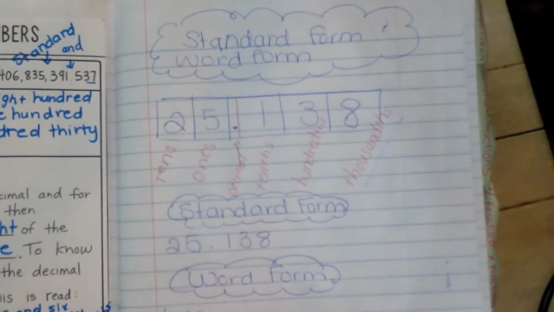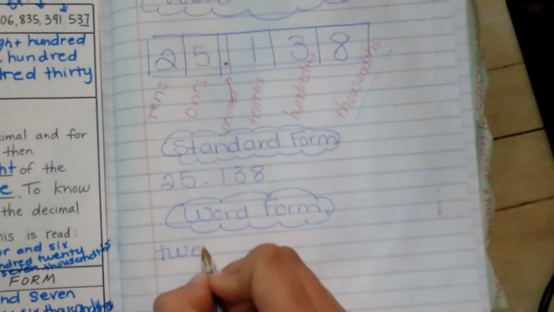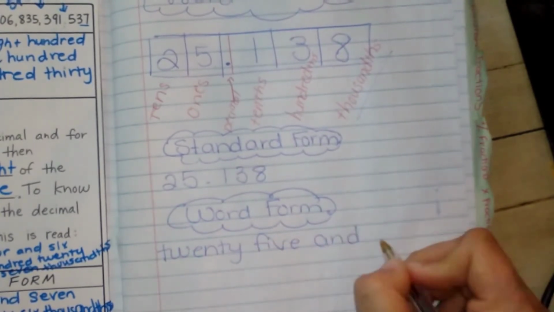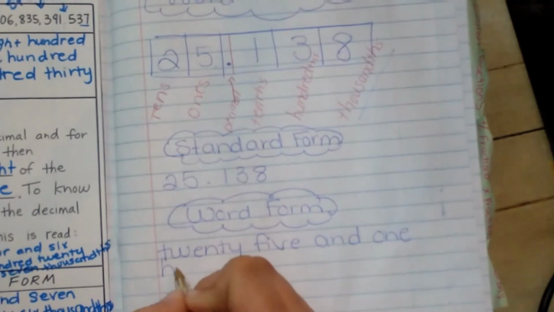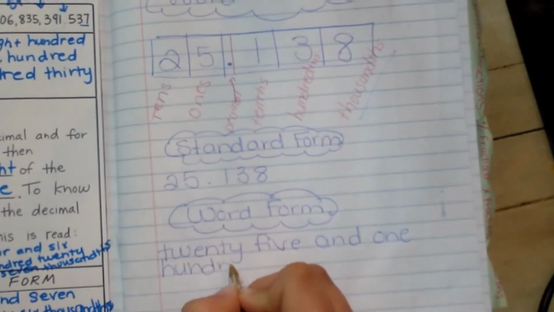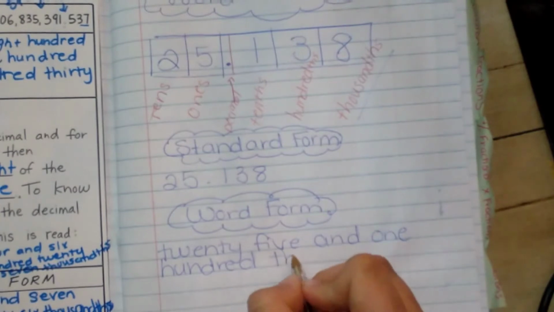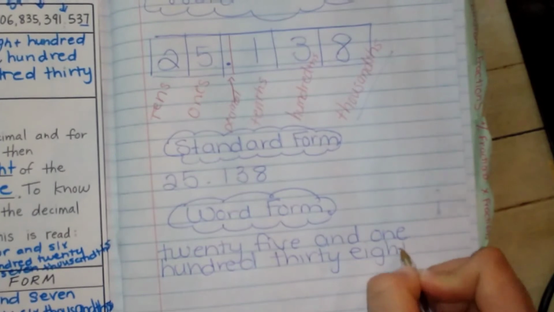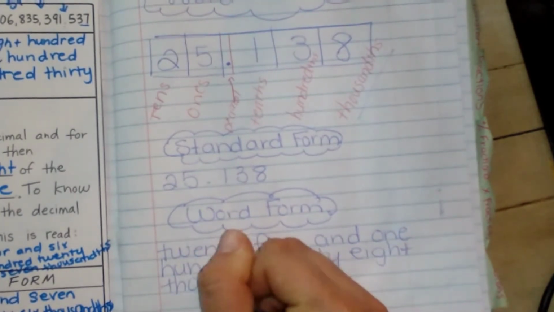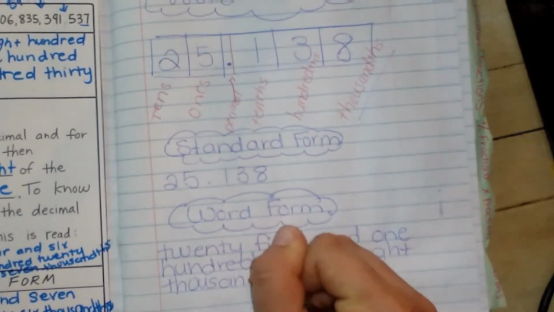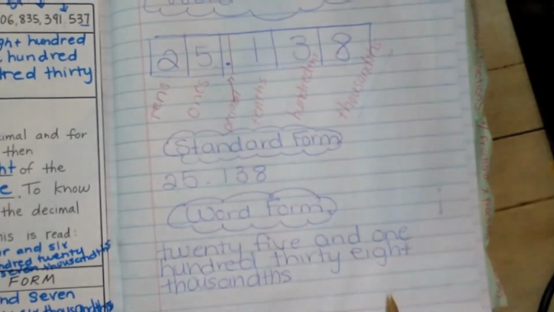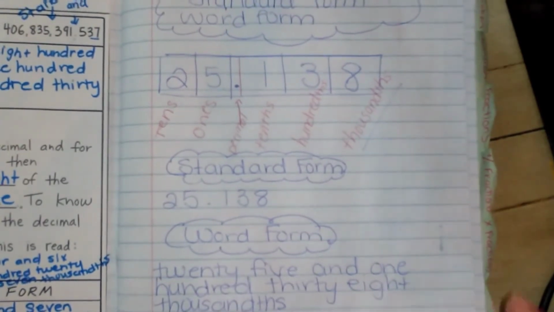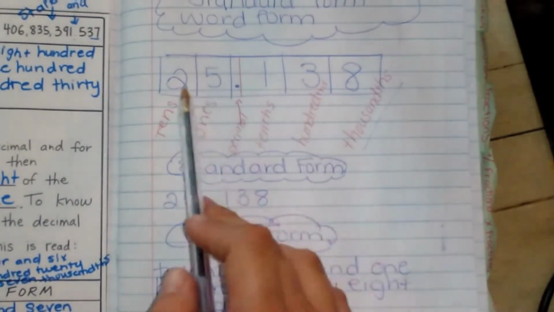So 25 and 138 thousandths. That's my word form. Okay, so that is our standard form and our word form of this number.